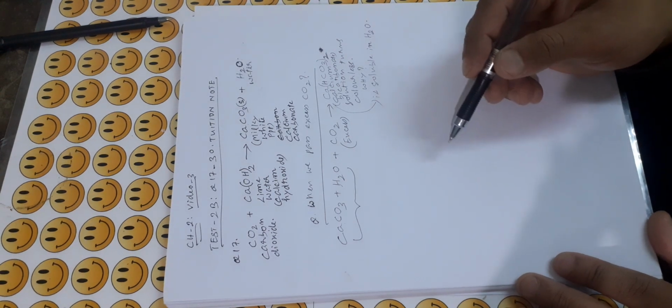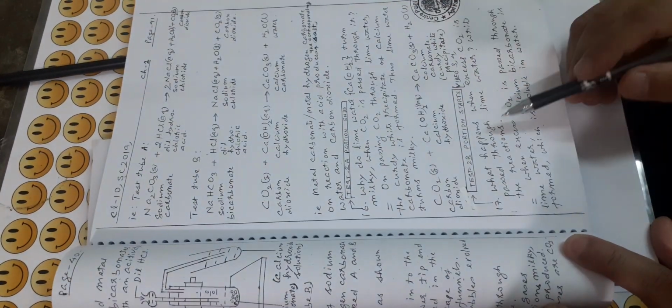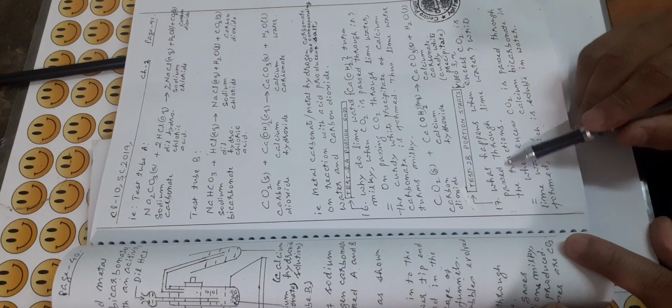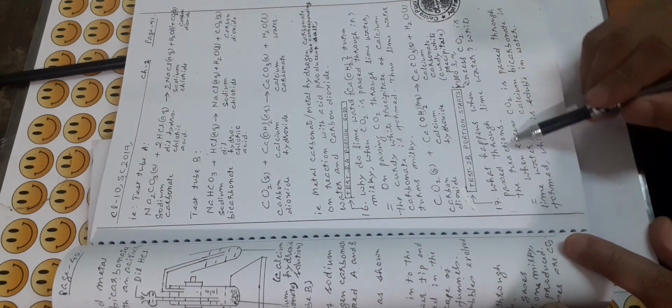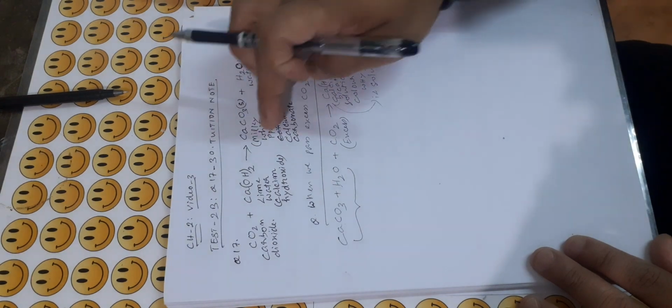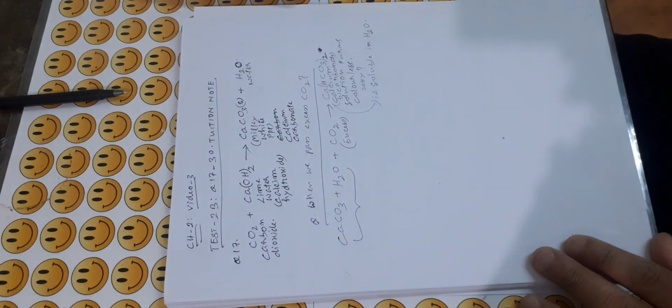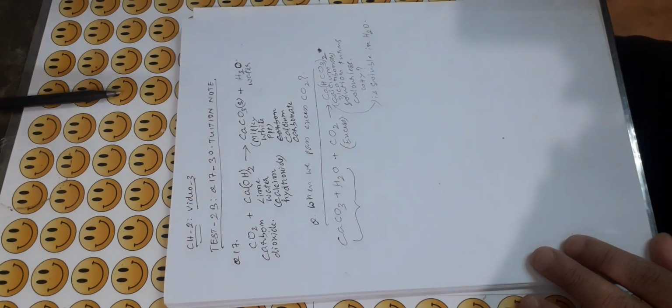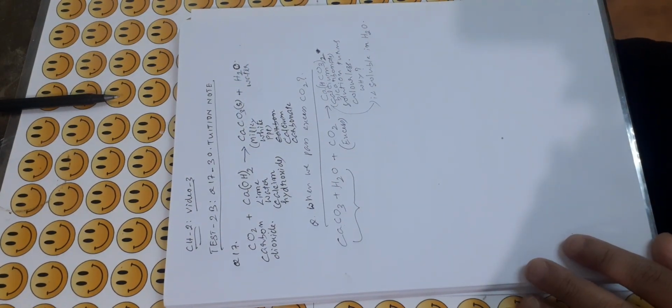So that's the thing. You go and read question and answer 17 yourself. What happens when excess carbon dioxide is passed through the lime water? Write the reactions, you will understand yourself, okay. We've done the reactions here, the two-step reaction for that. You can pause the video and read through it and then replay the video for question 18, okay.